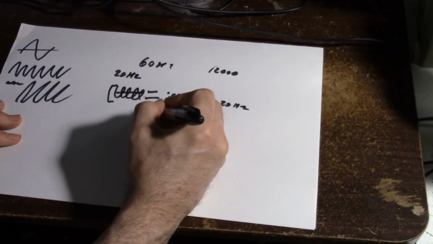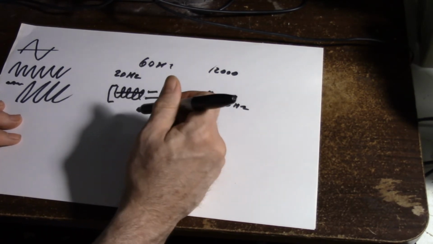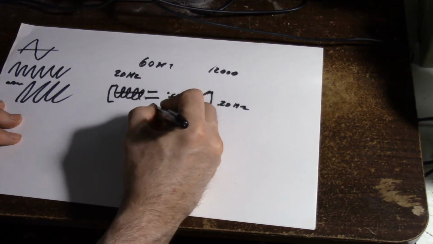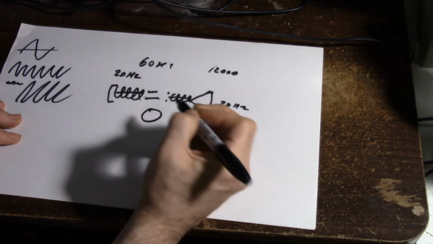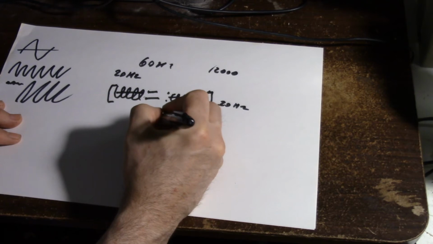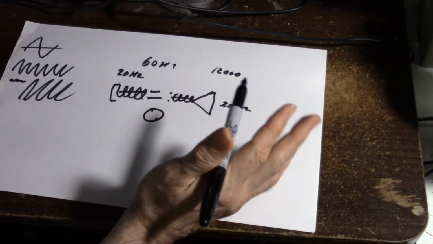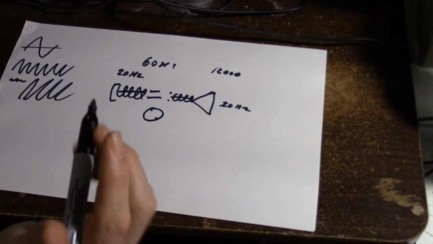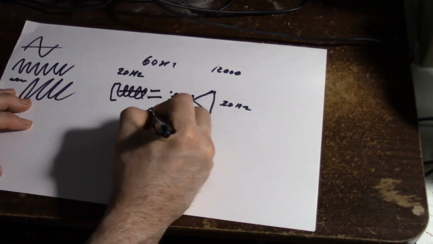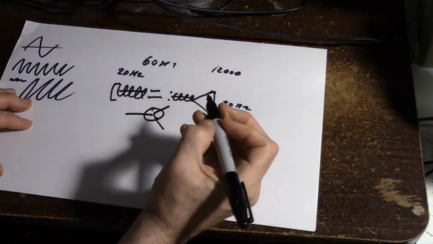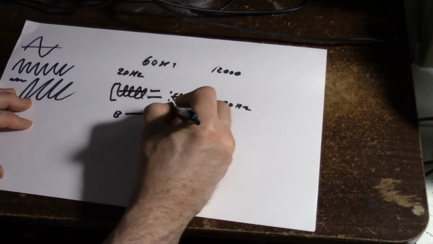Now, an amplifier is basically a small signal controlling a big signal, and that can be done by a single transistor. Now, there are different types of transistors. This one, it's just a transistor. We're not going to go into different types of transistors right now. But what you have is you have a base, an emitter, and a collector.